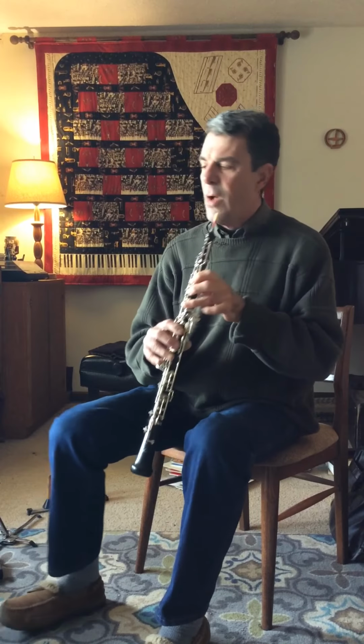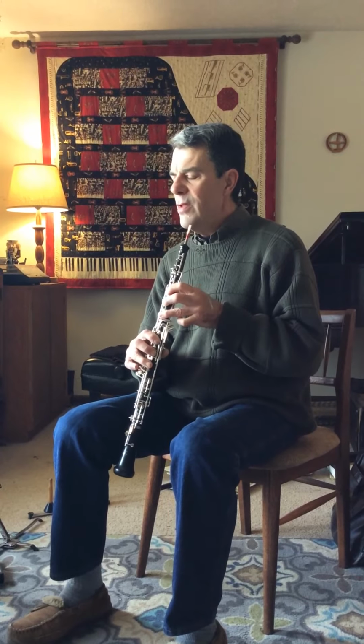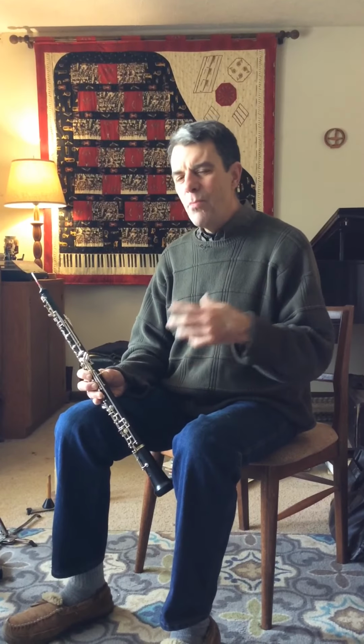Okay, so even though this is in C major, it's kind of one of the most complicated things to do on the oboe. It's very interesting because F sharp major kind of isn't any more difficult or complicated on the oboe than C major. But there are some challenging things with C major.